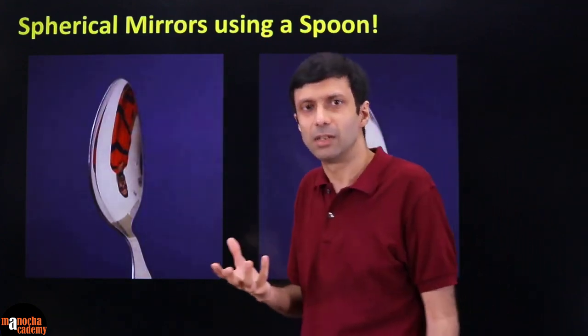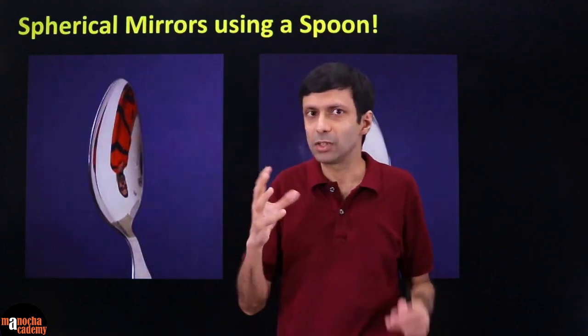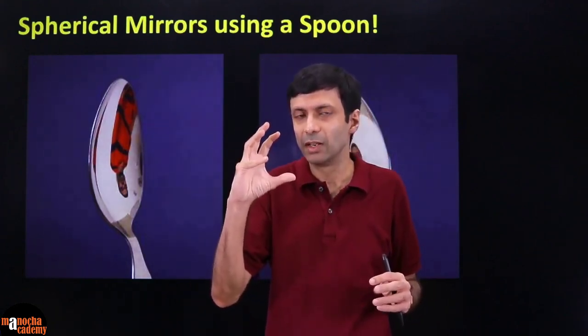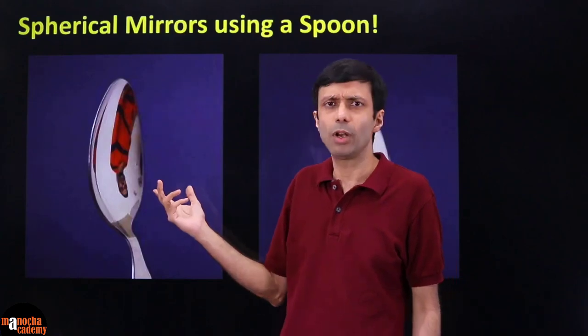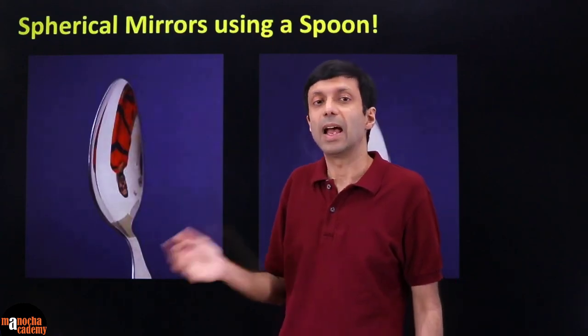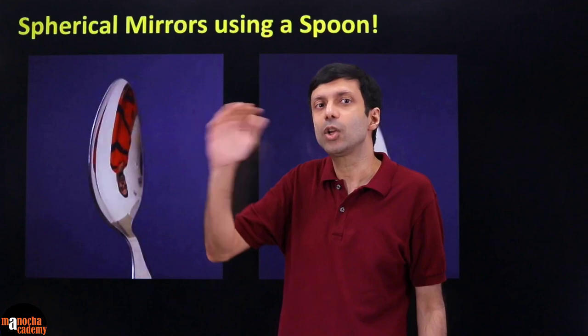What is the meaning of a sphere? Spherical means sphere, sphere means like a ball. Okay, so what is happening here? But where is the ball here? This is a spoon. Actually the spoon is like part of a sphere.